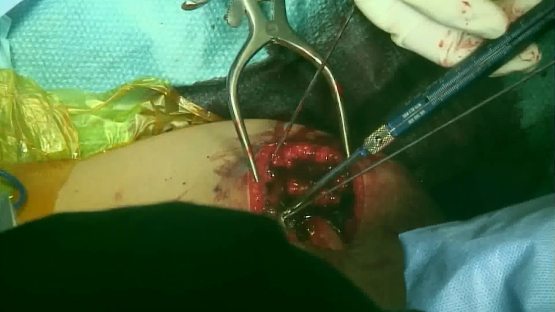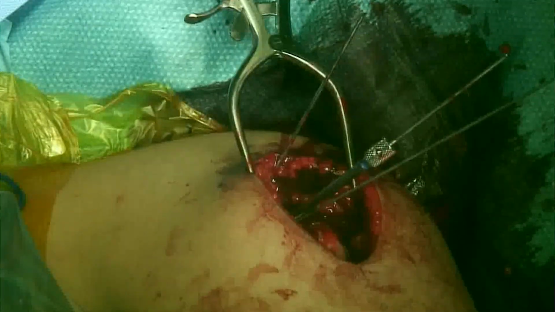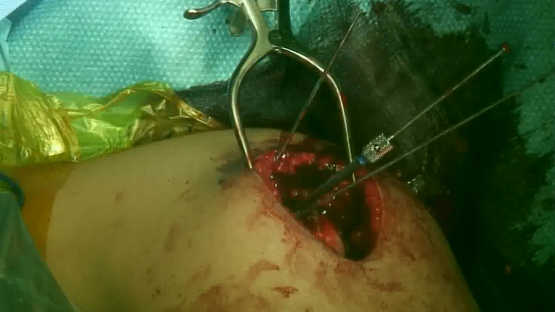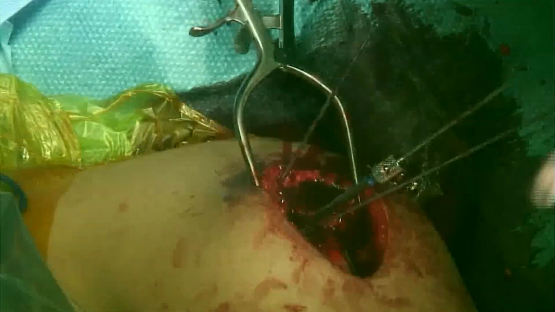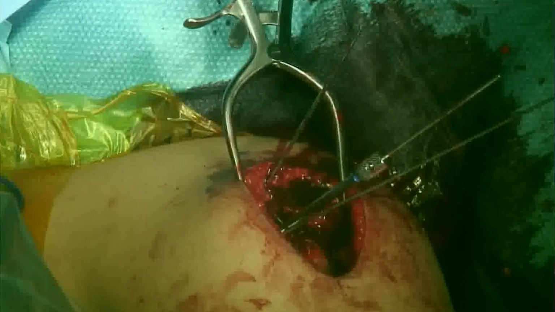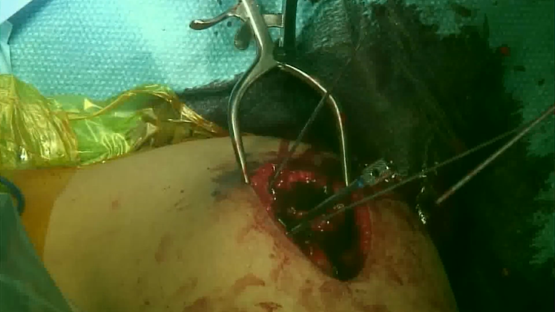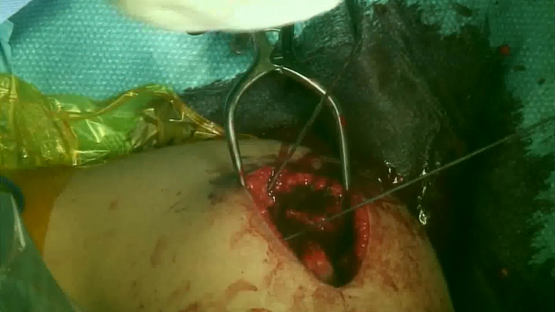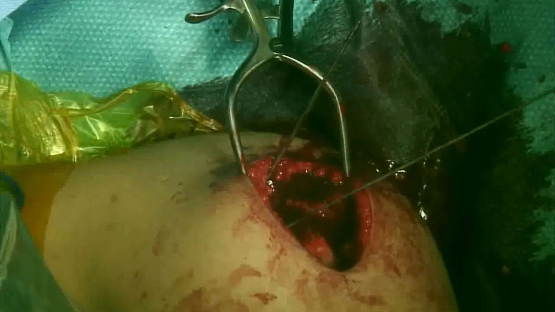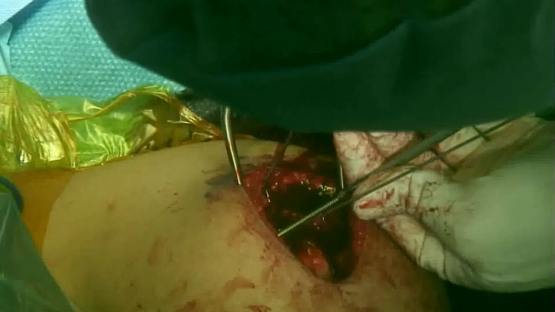Again, this is the last screw now. We measured it. Remove the guide wire. The guide wires are threaded, so you better remove them in reverse. And you put the screw. And when you put the screw, use power, because it will speed you up a lot.